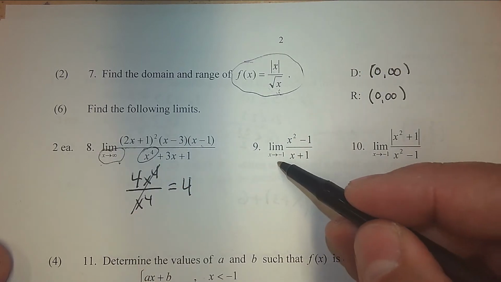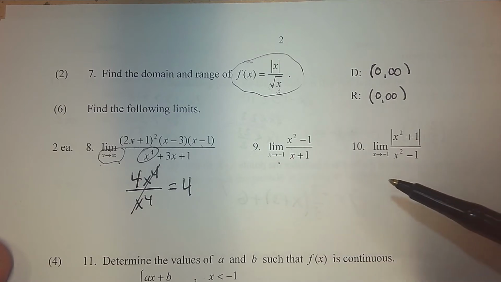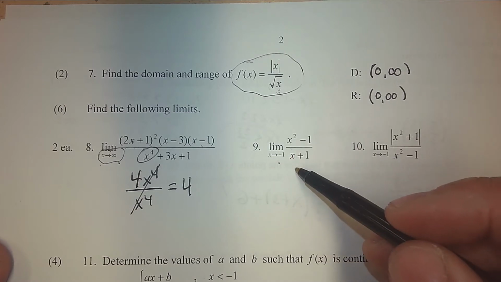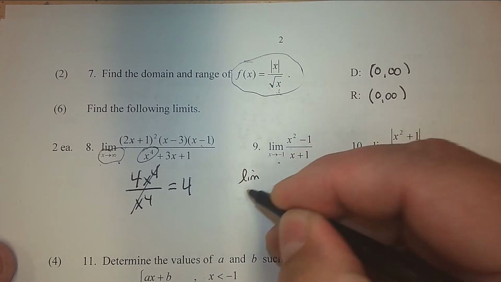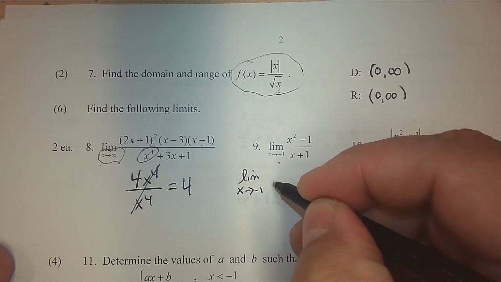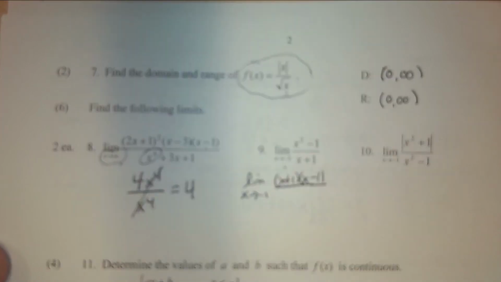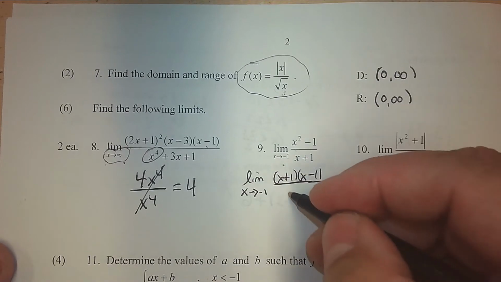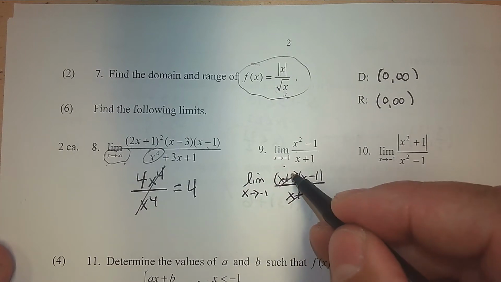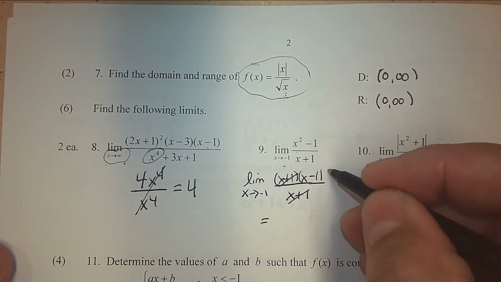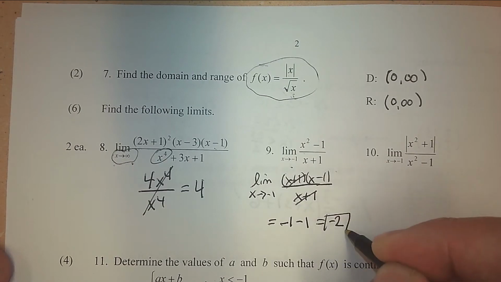For negative 1, step 1 is substitution. Now when I plug in negative 1 on top and negative 1 on the bottom, it's undefined. So I need to think, is there an algebraic way to see if it's removable? The top is factorable, a difference of squares. So x squared subtract 1 is x plus 1, x minus 1. And what I notice is the discontinuity can be removed. And once you remove it, you plug negative 1 in. Ultimately, it's just a substitution question, a limit. And the answer is negative 2.